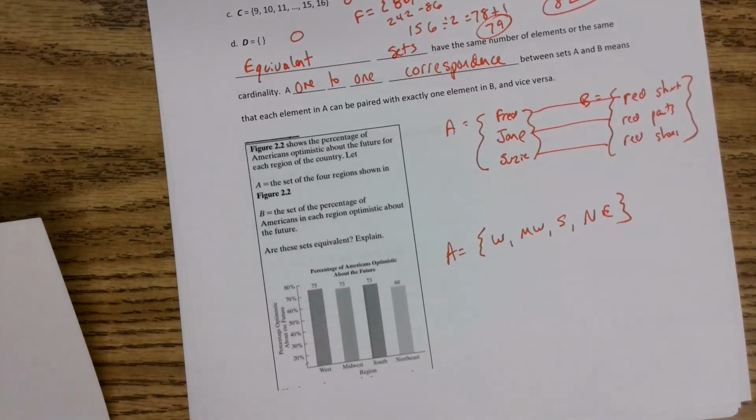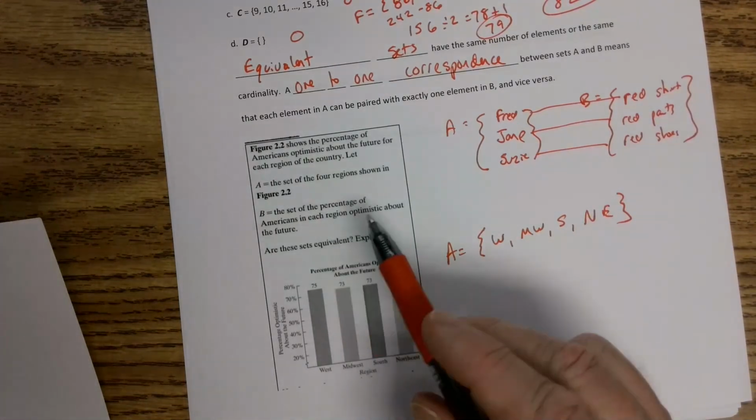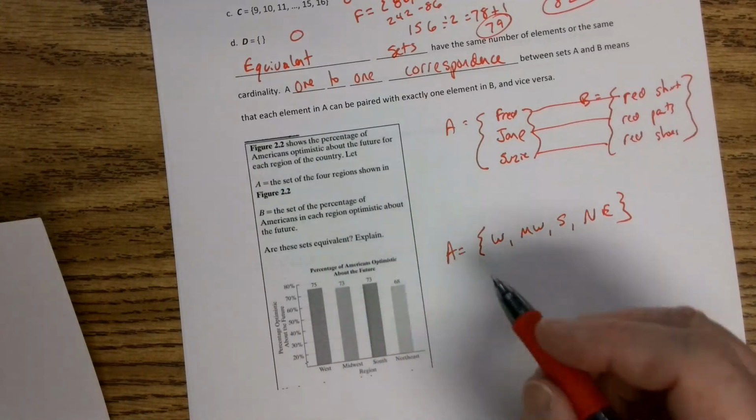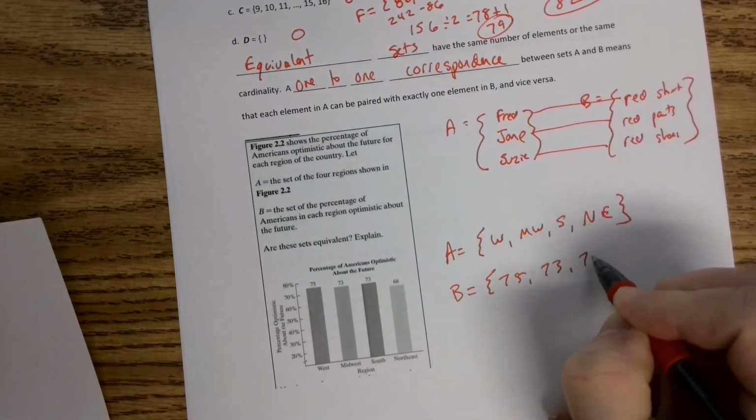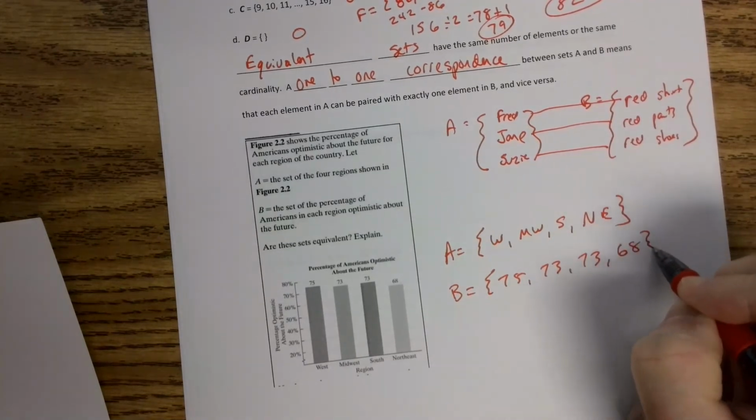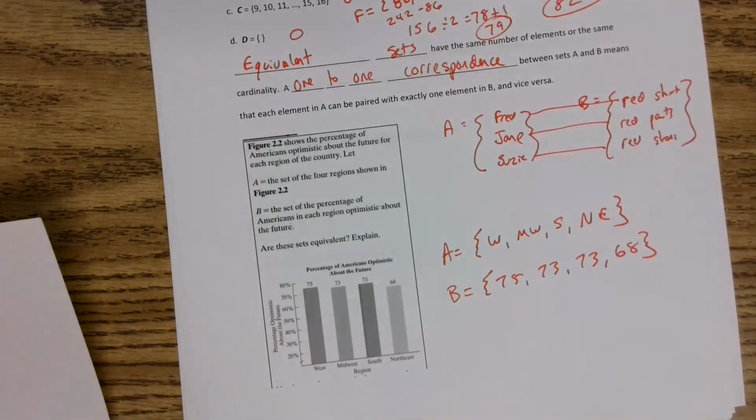Right? And B is the percentages. B is 75, 73, 73, and 68. Now the question is, are these equivalent? Is their cardinality the same?